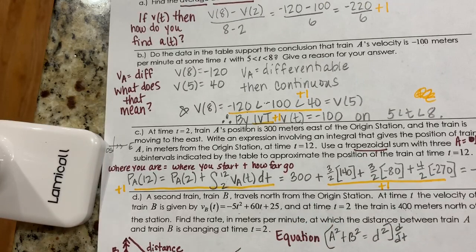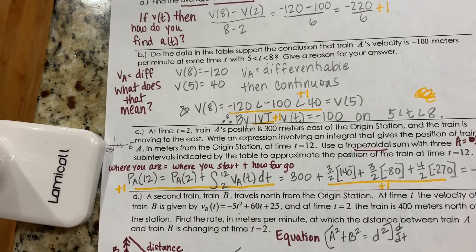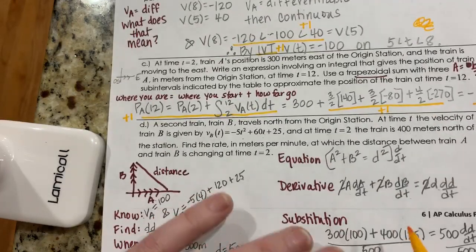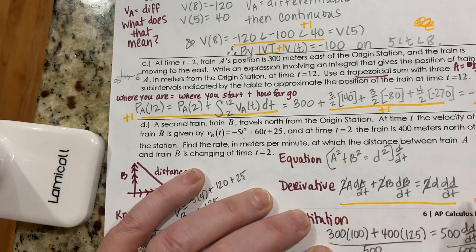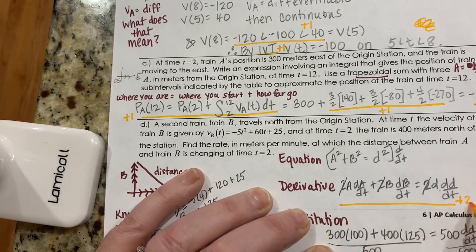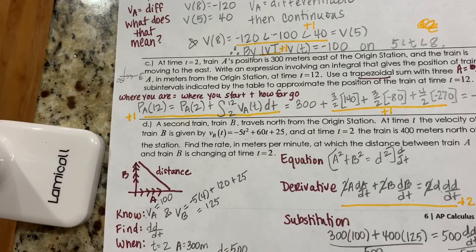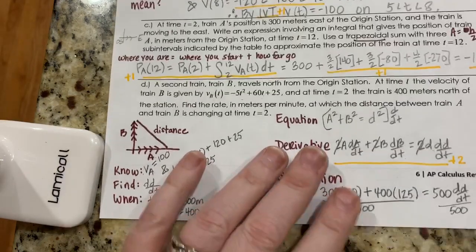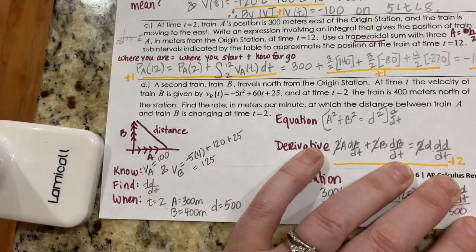And then problem D was worth 3 points. You got 1 point for knowing this was the equation and taking a derivative by using implicit derivatives. So that was worth 2 points for just taking a derivative with respect to time, and then 1 point for your answer.